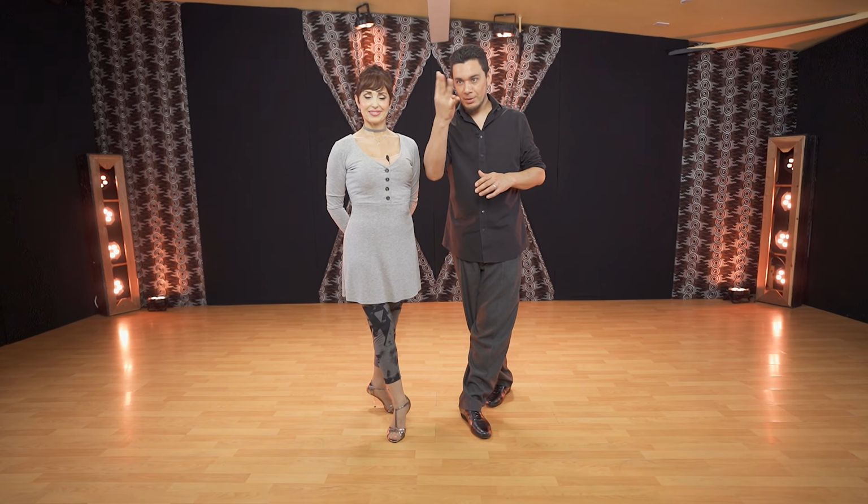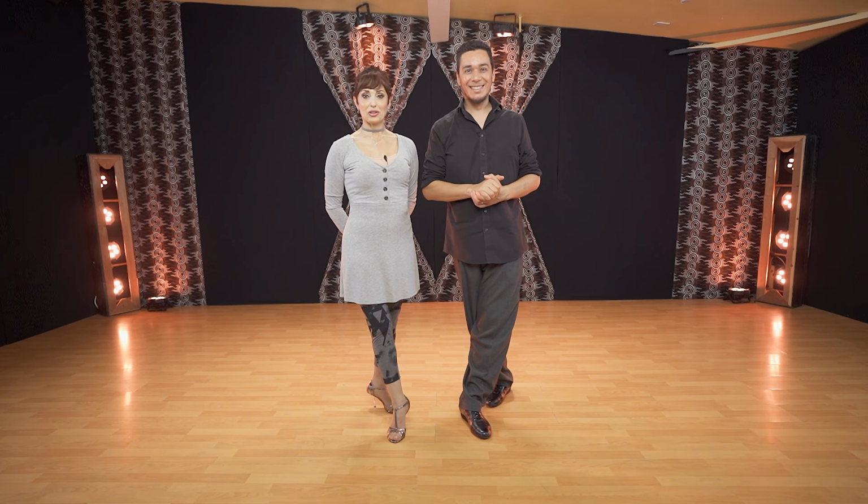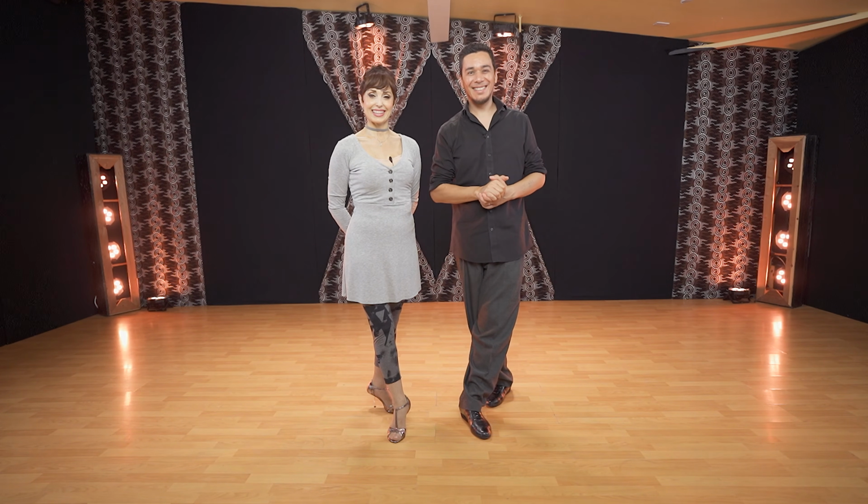Today we have four tips for navigation during the social dancing, so you don't get lost on the dance floor.